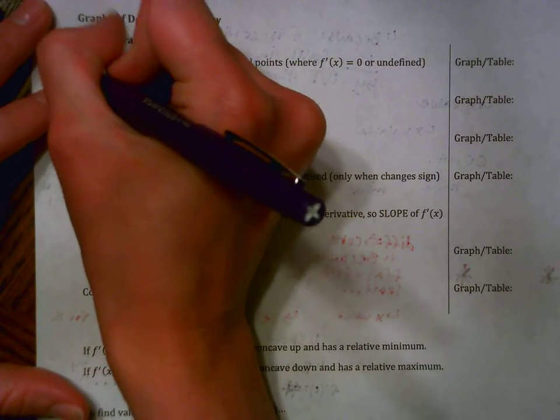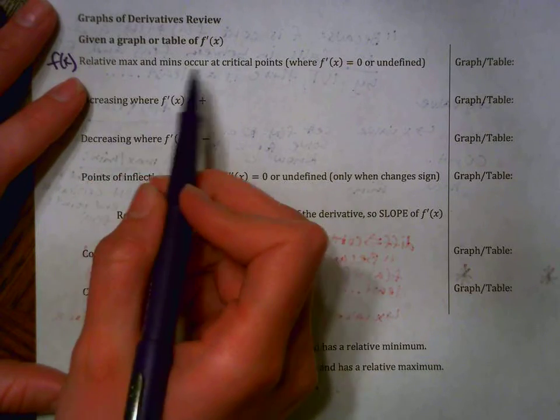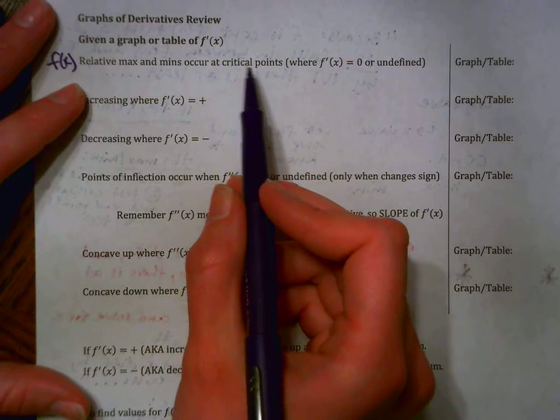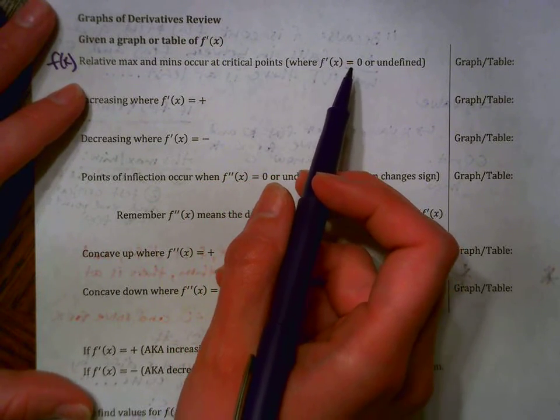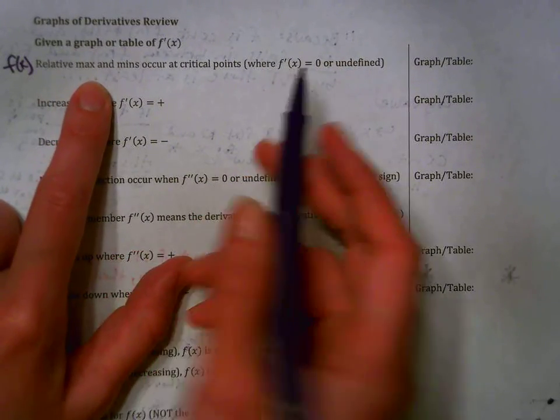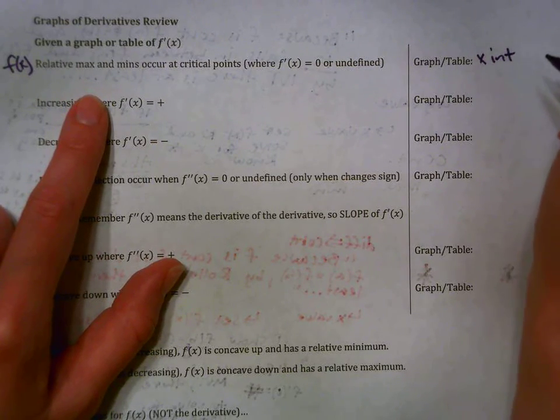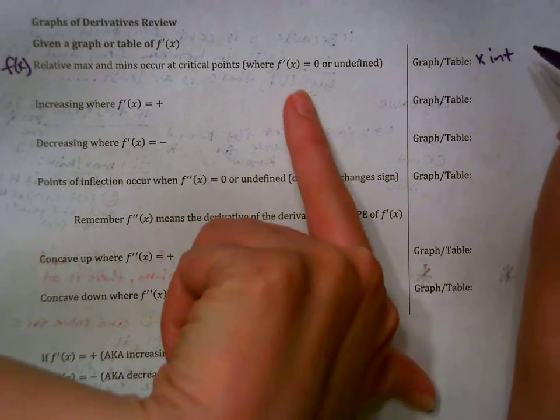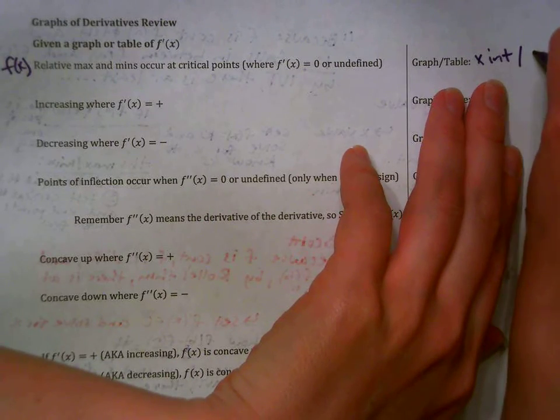F of x has a relative max and min, or I guess f of x relative max and mins occur at critical points. So when f prime is 0 or undefined. So how do you find f of x relative max and mins looking at an f prime graph? It's going to be the x-intercepts if you're looking at a graph. Or on a table, it would just be when f prime equals 0.